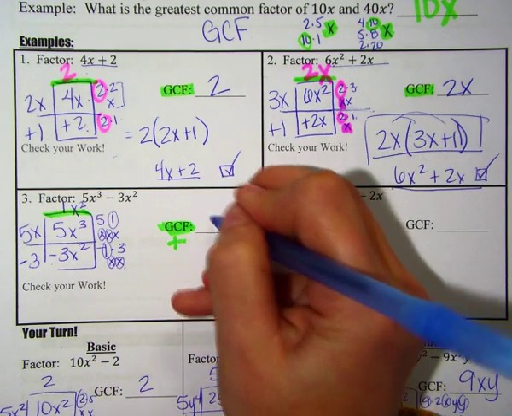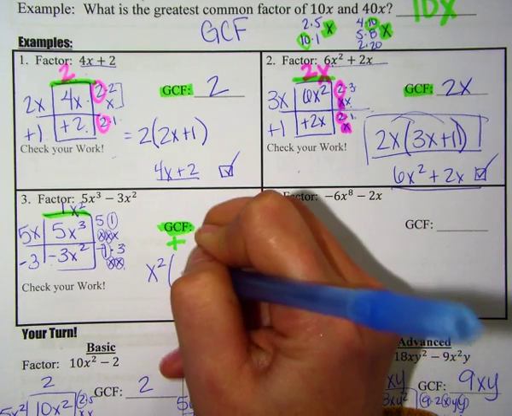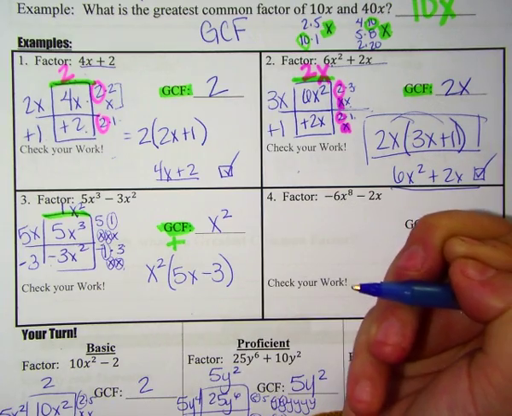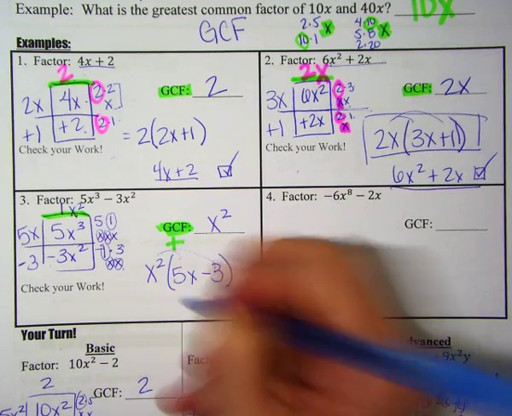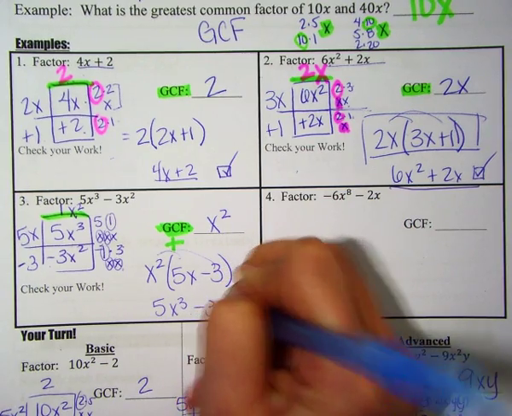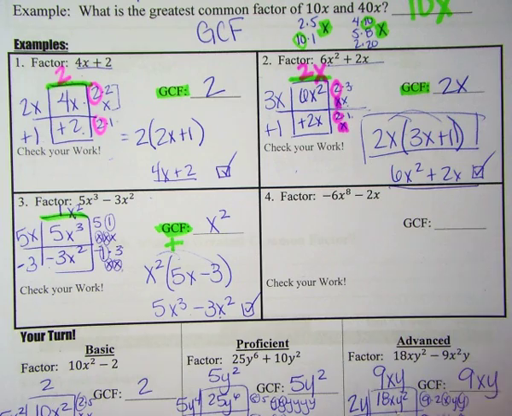So the GCF is x squared. The factor is x squared times 5x minus 3. Quickly check. 5x cubed minus 3x squared. Is that that? Yes, it is.